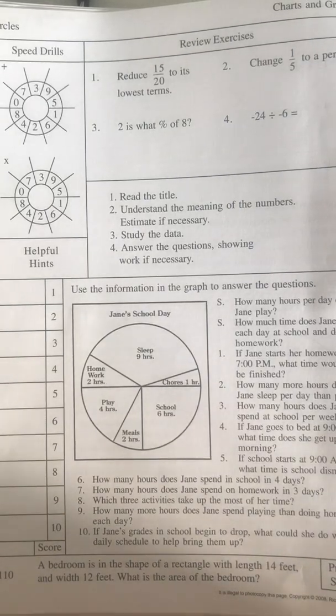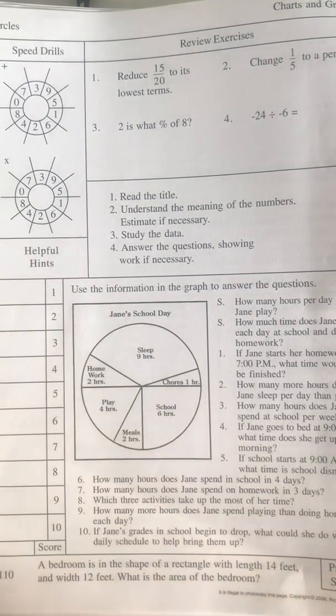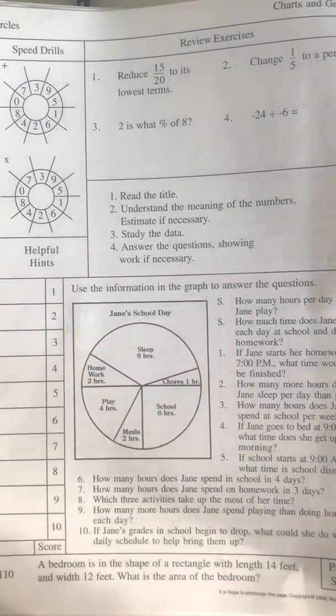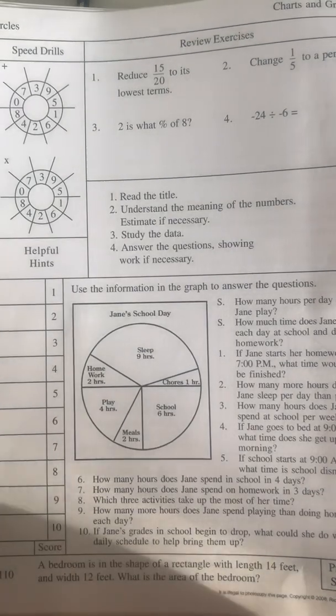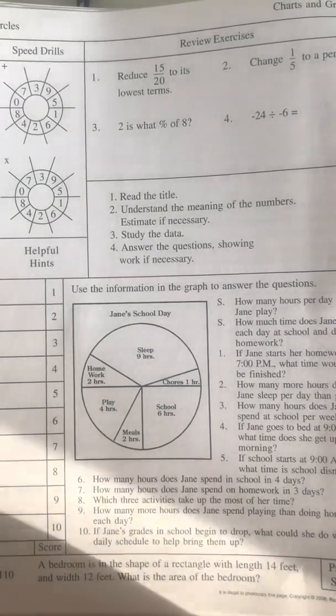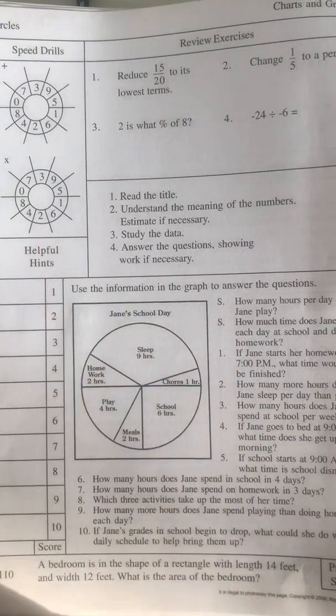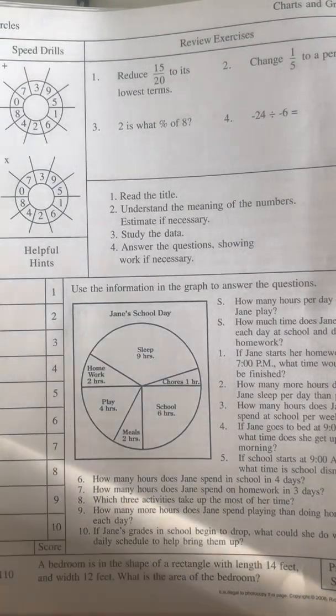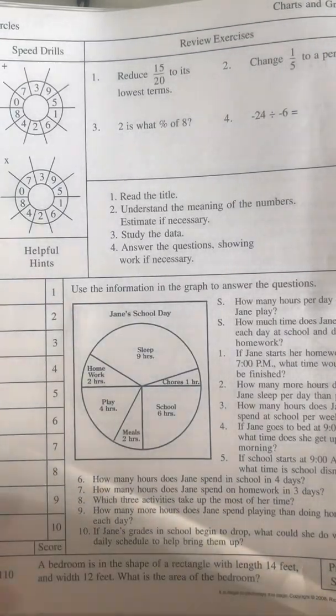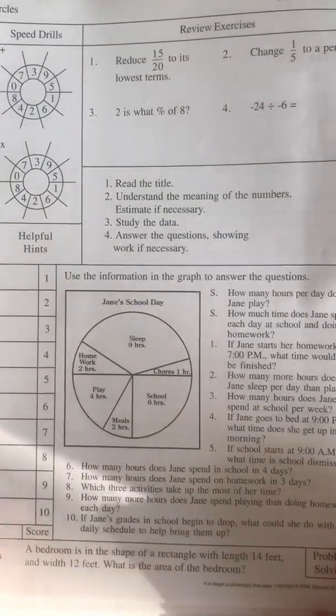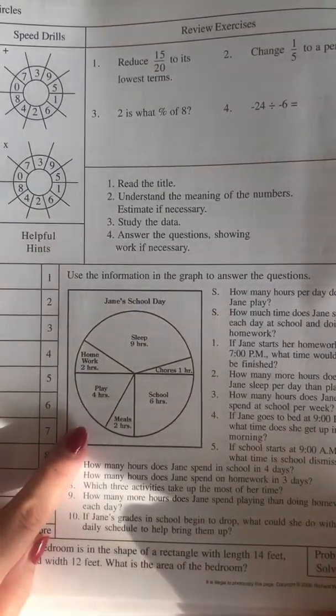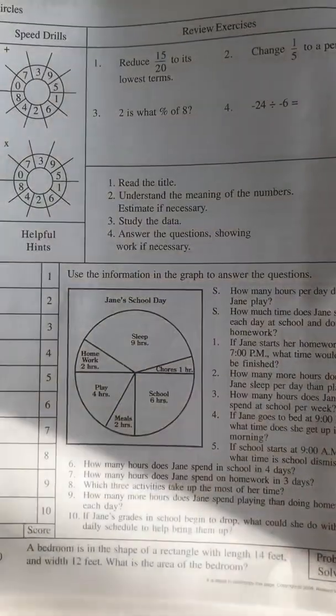So for today, we have to interpret another circle graph. We're going to use the same method that we used yesterday, except this time we have different numbers and we don't have percentages. So after you do your review exercises and speed drills, we will go straight to our circle graph since we already know how to go about them.